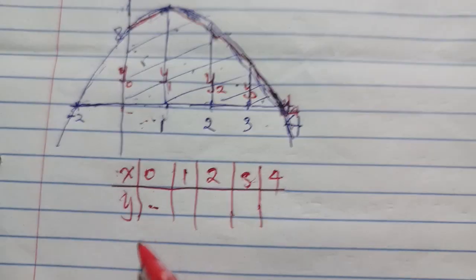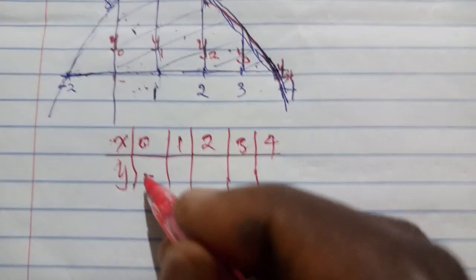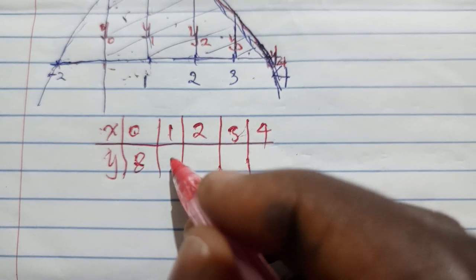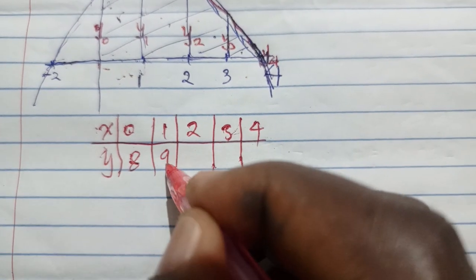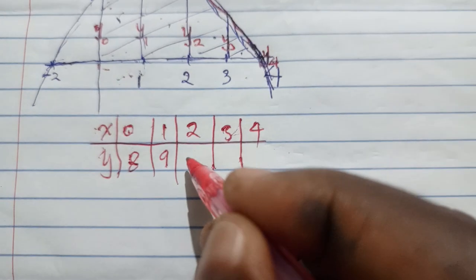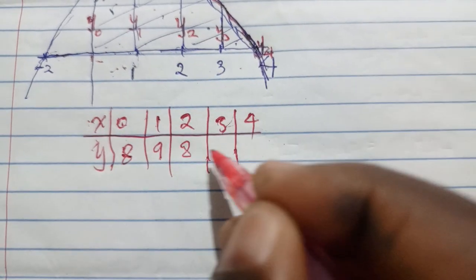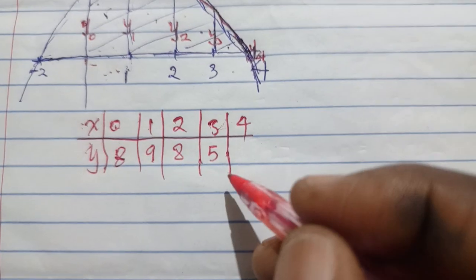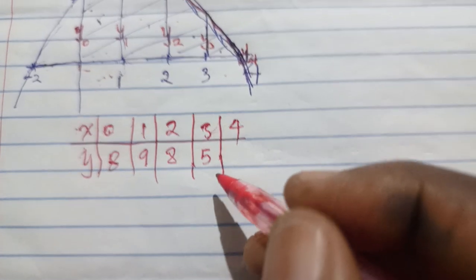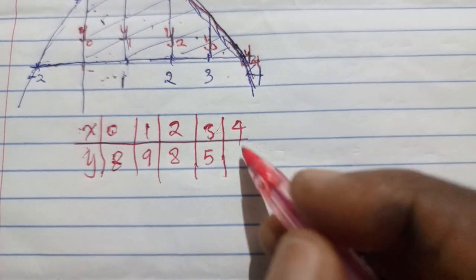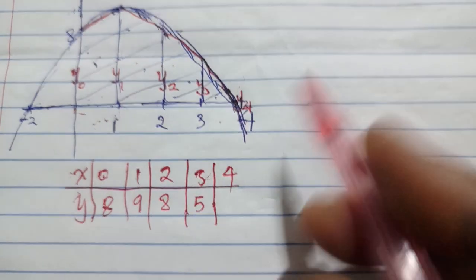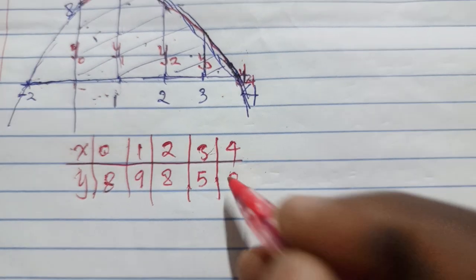So if you substitute appropriately, when x is 0, you'll have y is 8. When x is 1, your value of y is 9. When x is 2, you have 8. When x is 3, you'll get 5. I challenge you, can you do that? Do the substitution to confirm. And when x is 4, even as you can see from here, the value of y is 0.